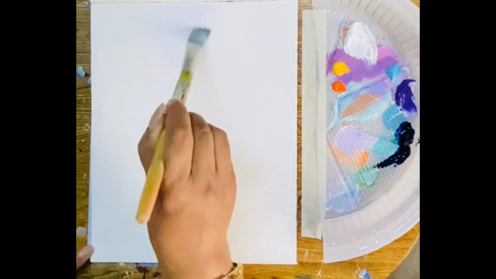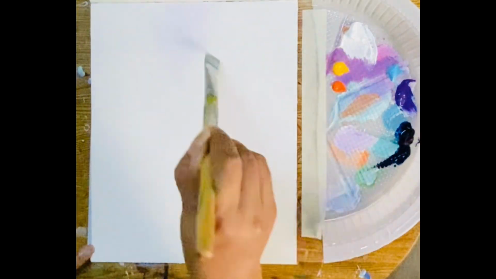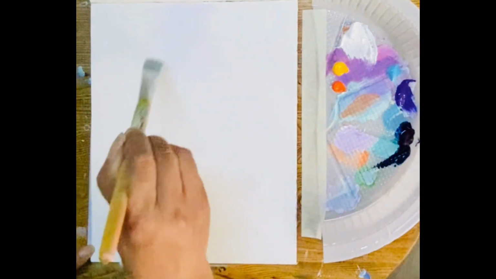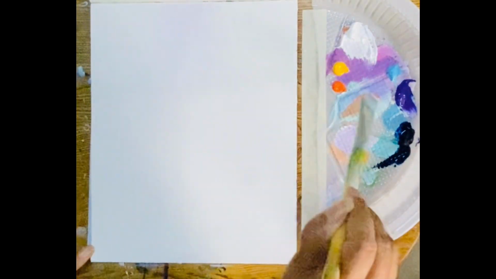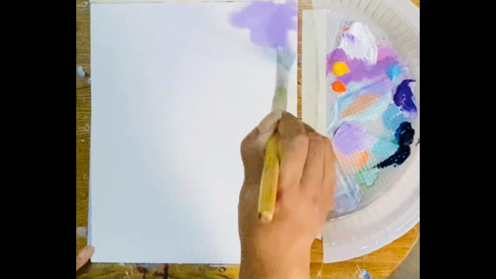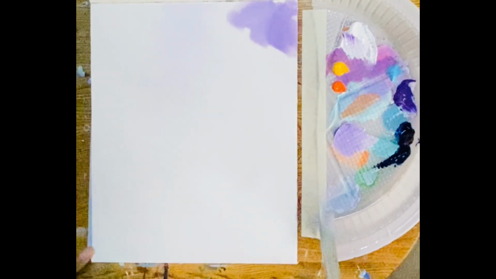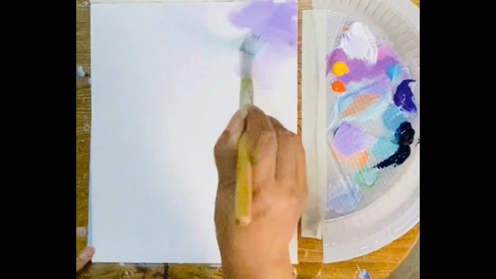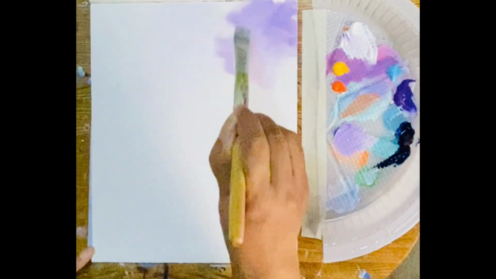Temperature in painting refers to the relative warmth or coolness of a color. Warm colors, like reds, oranges, and yellows, tend to advance or come forward in a composition. Cool colors, like blues, greens, and purples, tend to recede or fall into the background. This simple principle, when used thoughtfully, can add a striking sense of three-dimensionality to your work.